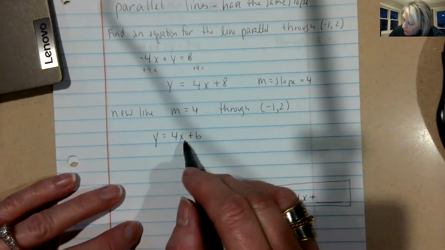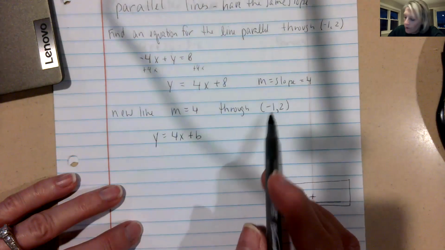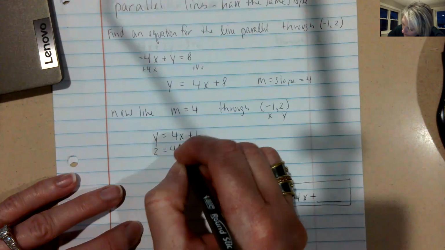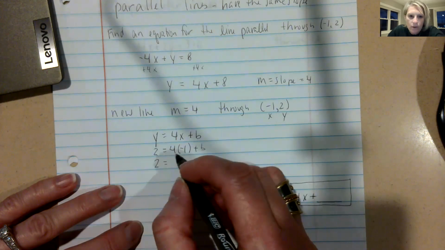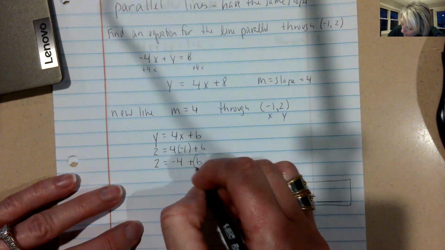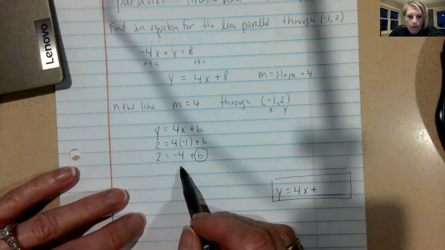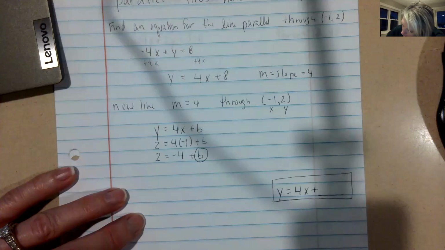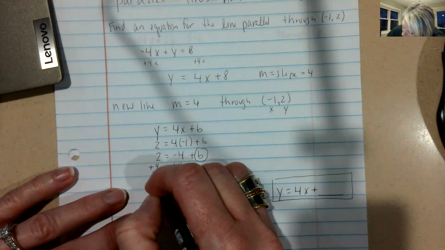So whatever my y-intercept is should make this a true statement if I put -1 in for x and 2 in for y. So 2 equals 4 times -1, which is -4, plus b. And so to solve for b, I have to add 4 so that this is 0, and then add 4 to the other side. So this is 6.